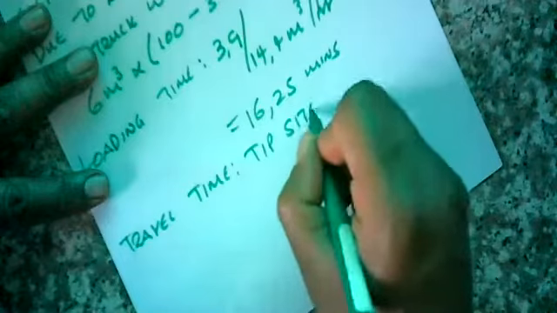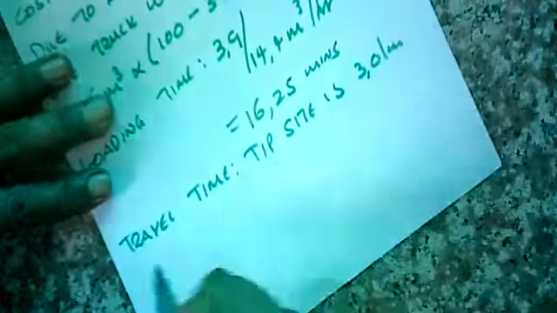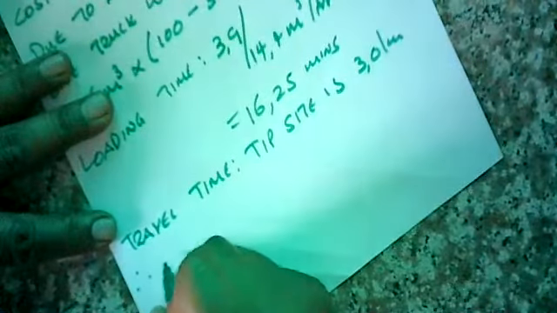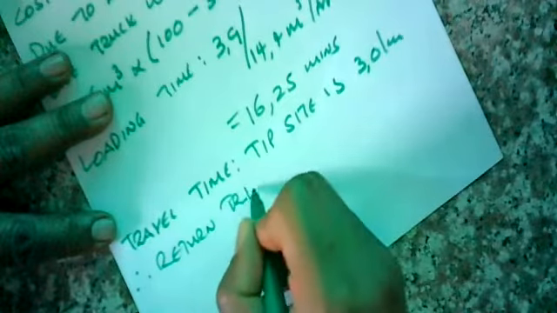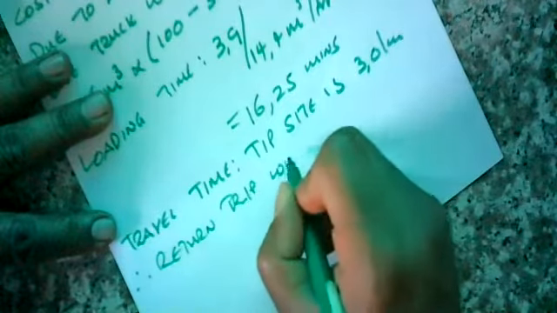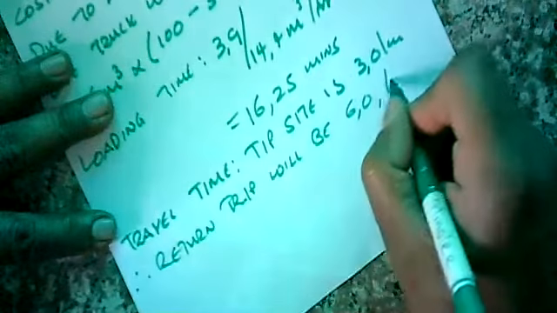Tip site is 3.0 kilometers away. Therefore, return trip will be 6.0 kilometers.